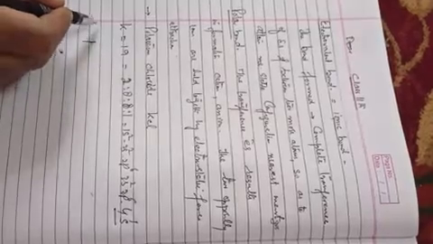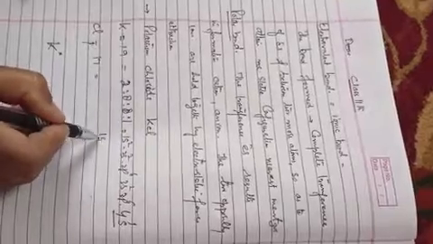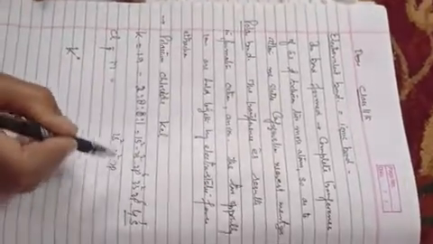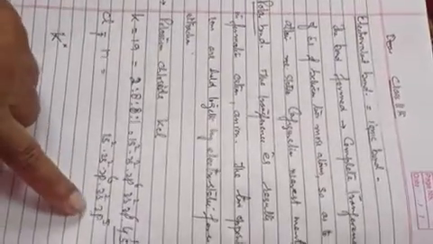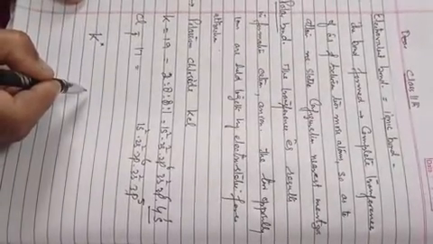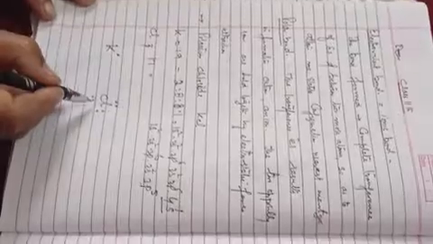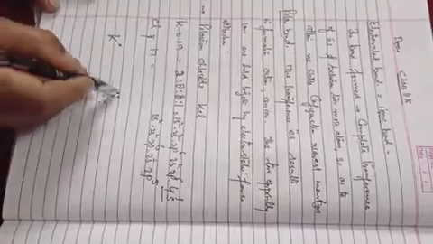Now if you take the case of chlorine, its atomic number is 17. I will write the configuration here. It has 7 electrons in the outermost shell, 3s2 3p5. I will show these electrons on chlorine in the form of dots.